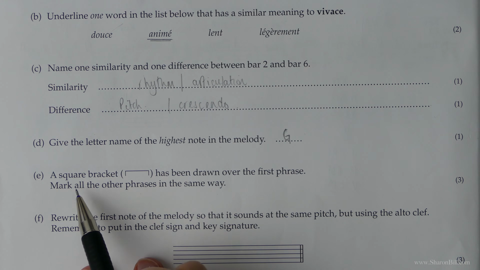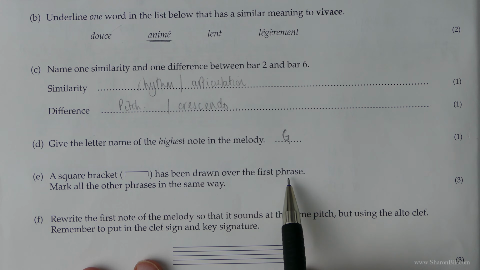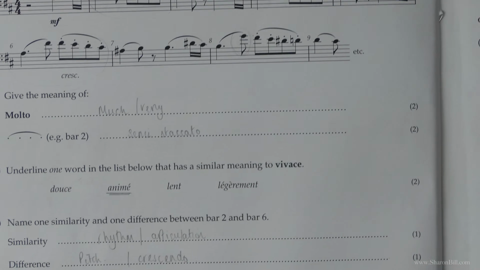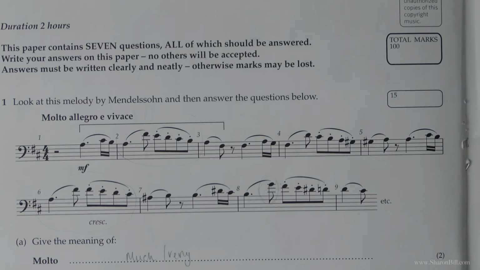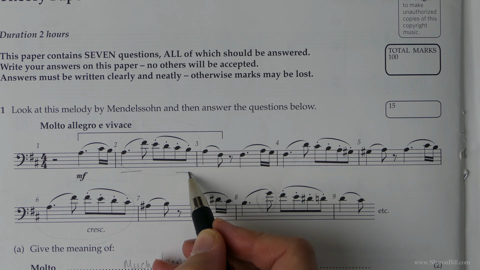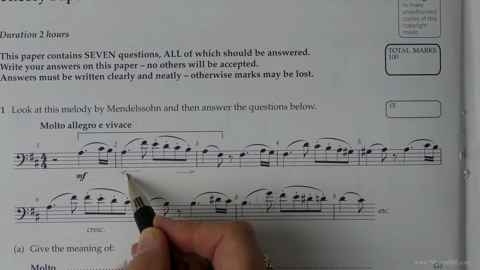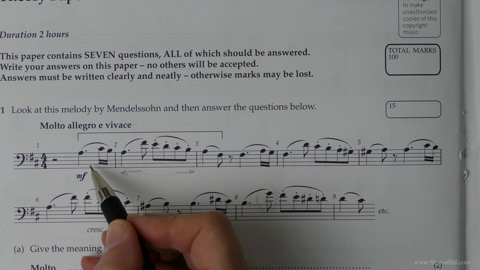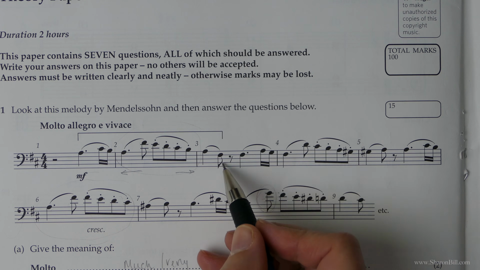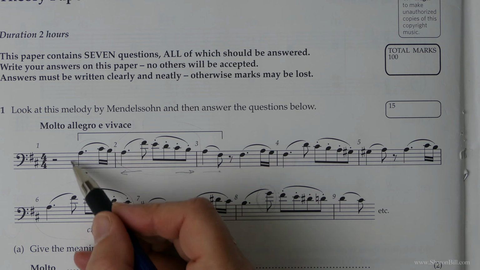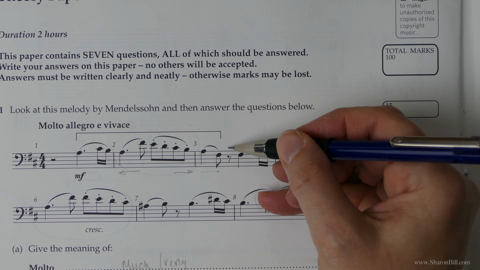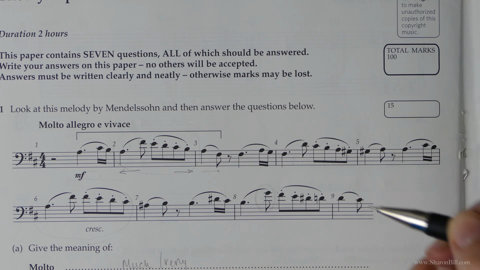Righty ho. A square bracket has been drawn over the first phrase. Mark all the other phrases in the same way. So most of this can be worked out in terms of maths, because you'll notice we've got one full bar here, and then we've got an upbeat here of 2 beats, and the end of the phrase is 2 beats. So we can see we've got half a bar, full bar, half a bar. And these rests, if you notice, aren't included. The rests are sort of no man's land.